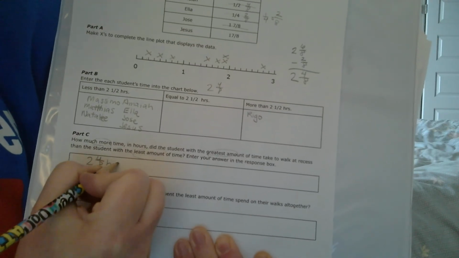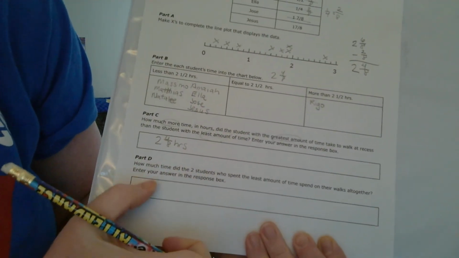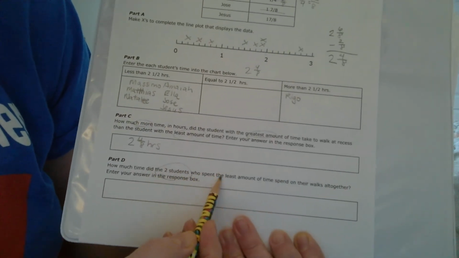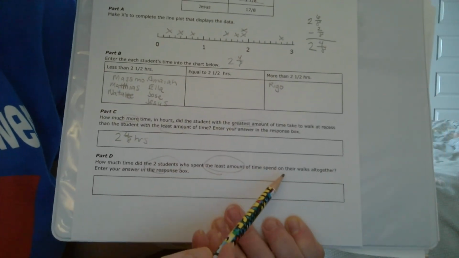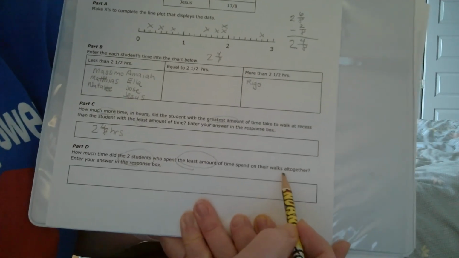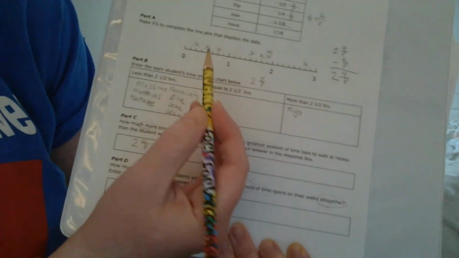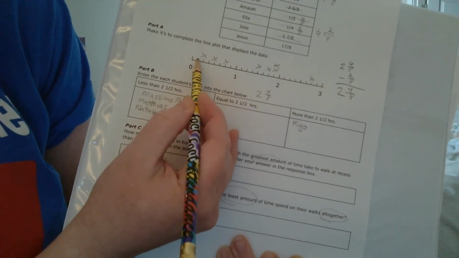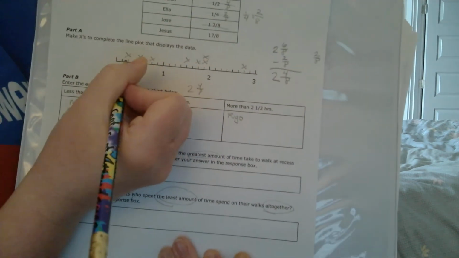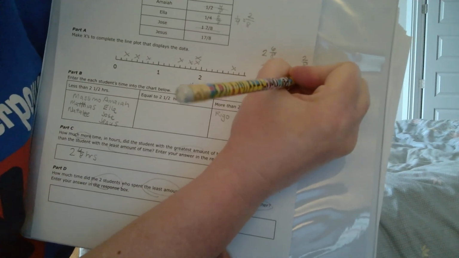hours. Part D. How much time did the two students who spent the least amount of time spend on their walks all together? So we look at the two least amounts here. So that's 2/8 and 4/8. Let's do it. We can just do it over here. So 2/8 plus 4/8.